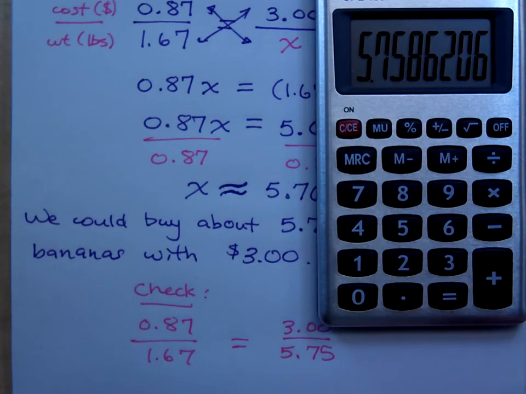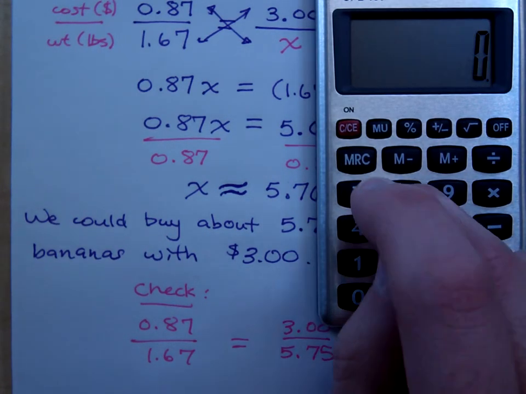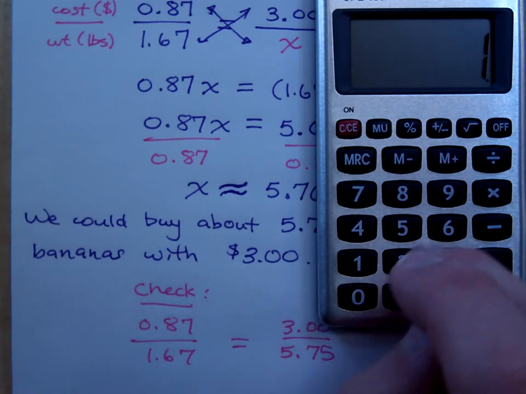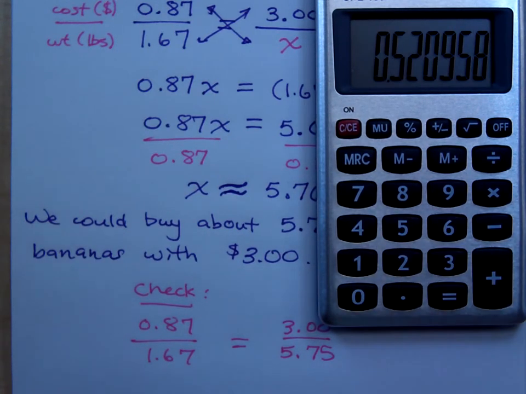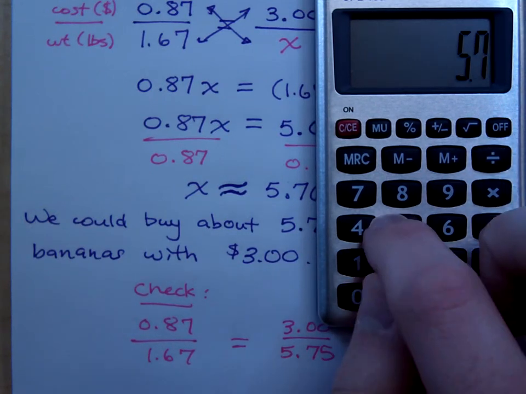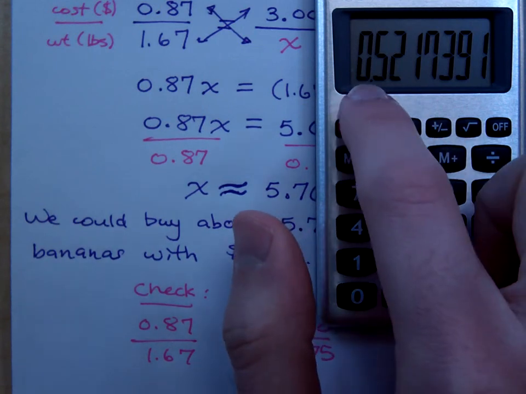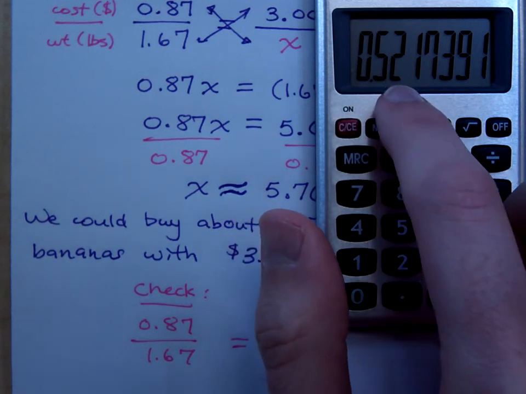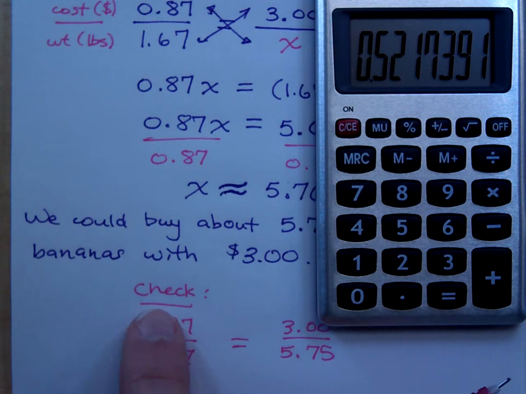So if I check the math on this, 0.87 divided by 1.67 is about 0.521, which would end up being, if we remember from last week, the cost per pound, right? Unit cost. So if we do that on the other side, 3 divided by 5.75, I get something that's really close, still about 0.52.